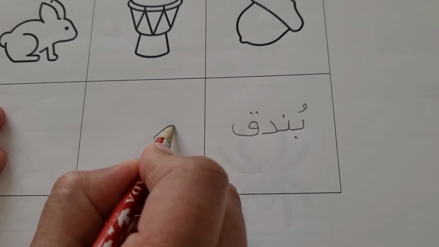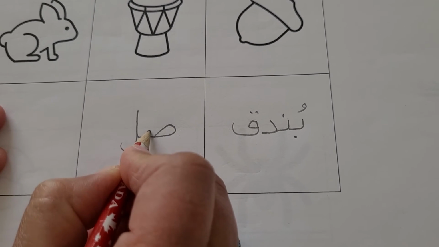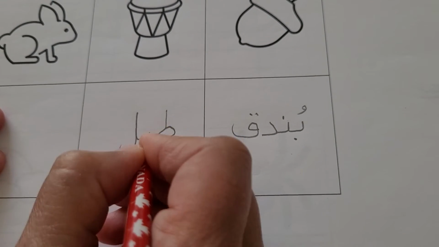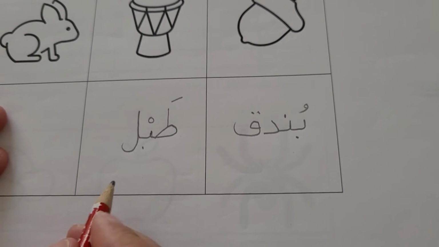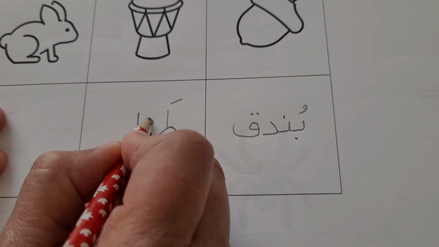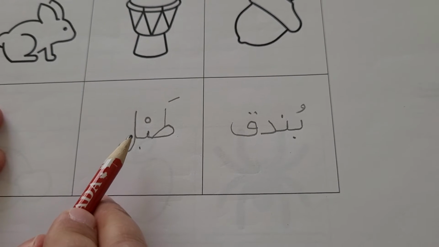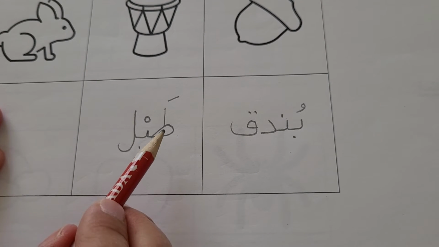Now this one is طبل. Ba here in the middle. This one we call it سكون. When you have سكون, there is no فتحة, no ضمة, no كسرة. There is no tanween here. طبل.